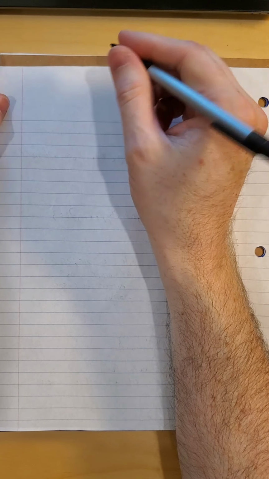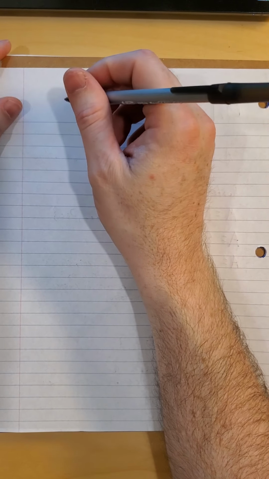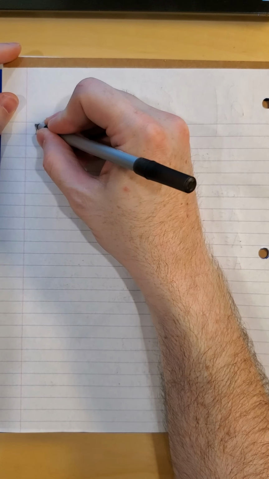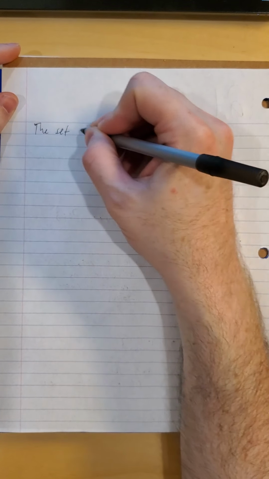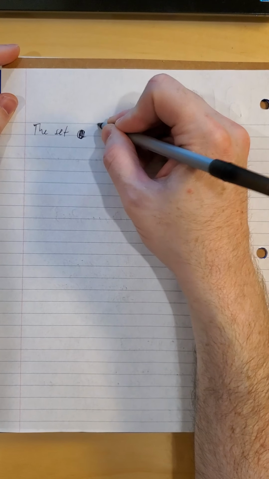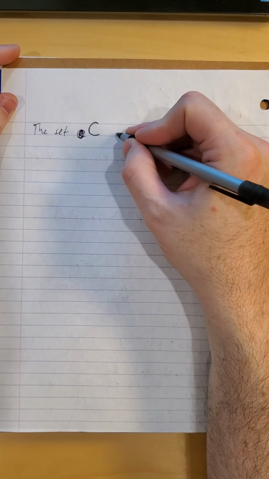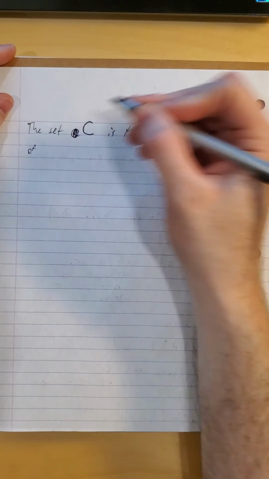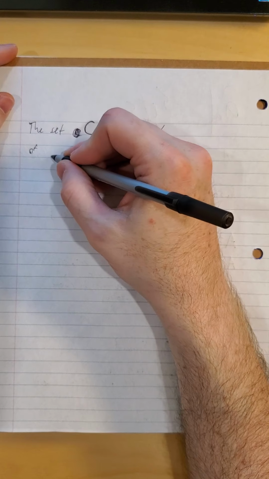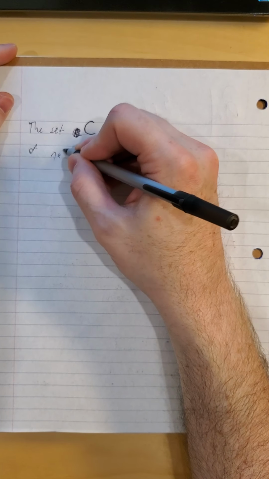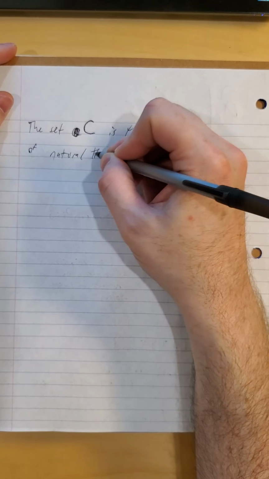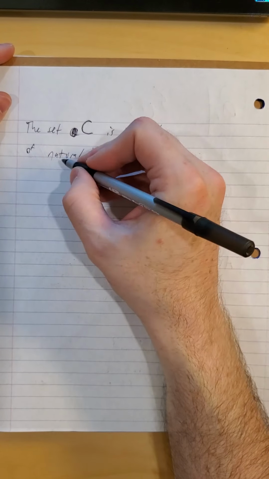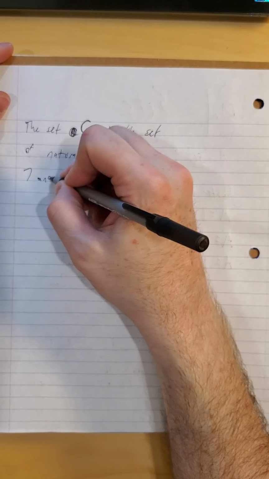Now another common word used in these is the word between. So let's say that the set C, cap C, I'll make it a little bit bigger so you can tell. So set C is a set of natural numbers between 7 and 9.